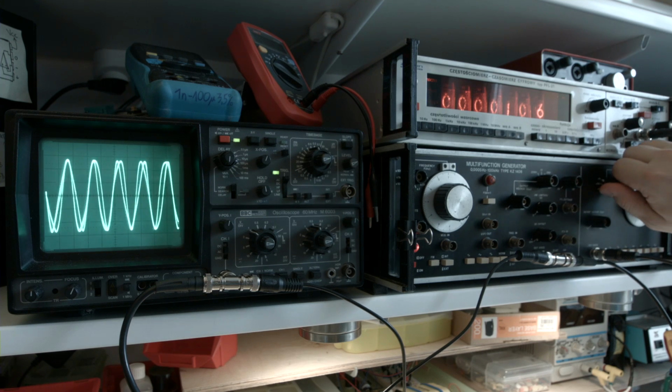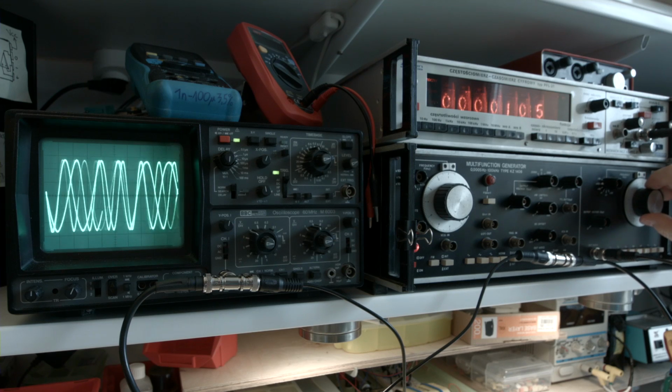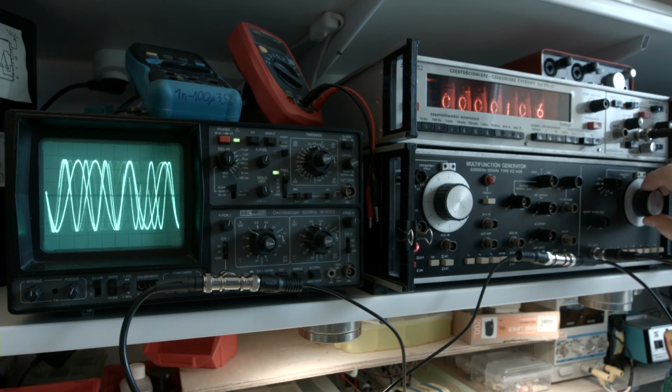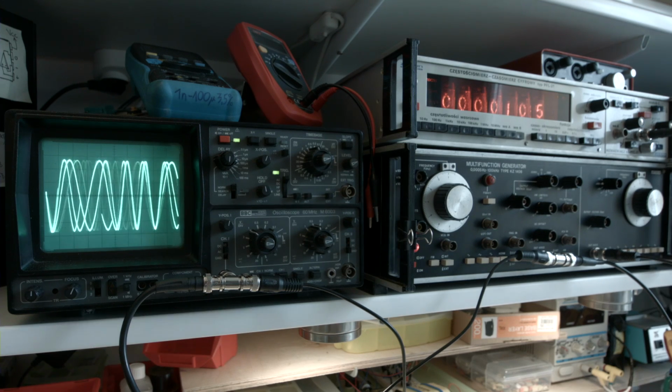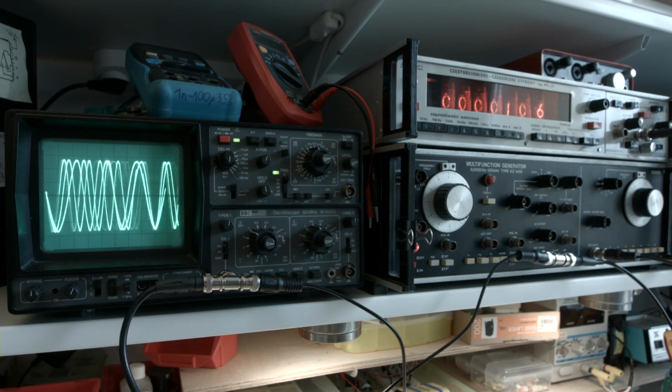Okay. So this is frequency modulation, and now let's go to amplitude modulation.